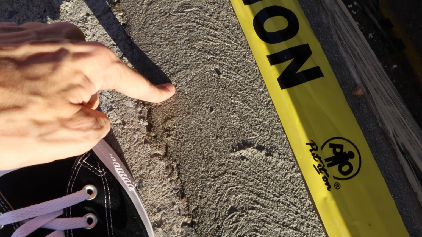Whoa! Look at this. Almost got a layer of fresh concrete on my new shoes. You're never safe in downtown Montreal, I'm telling you. Anyway, enough about the shoes.